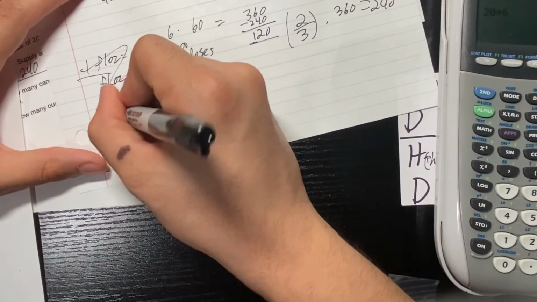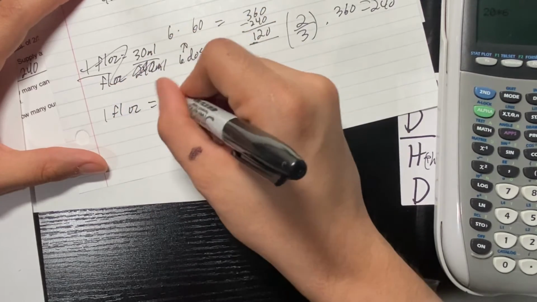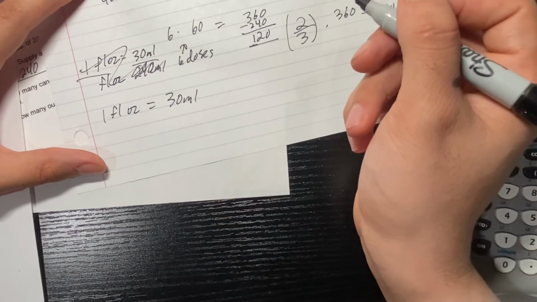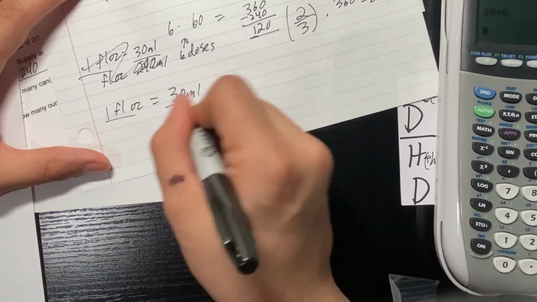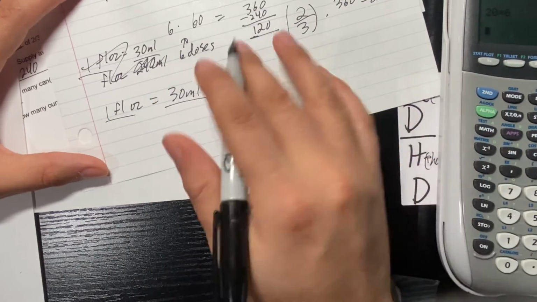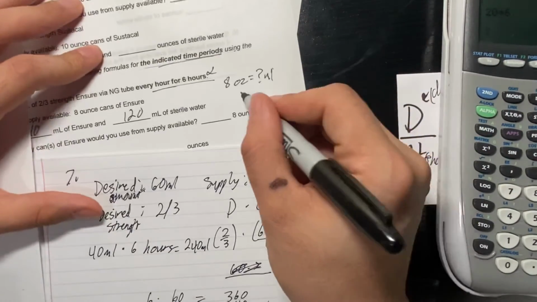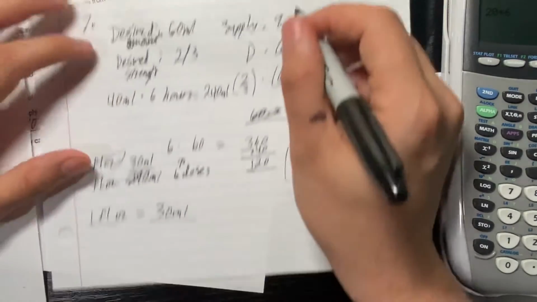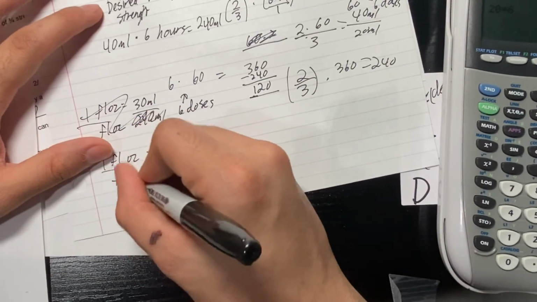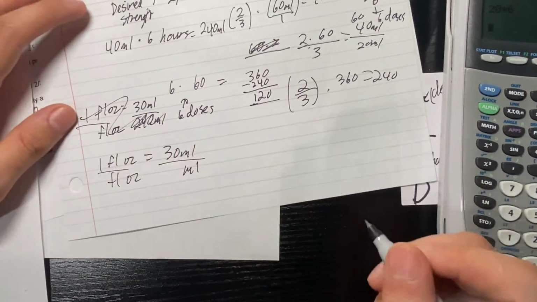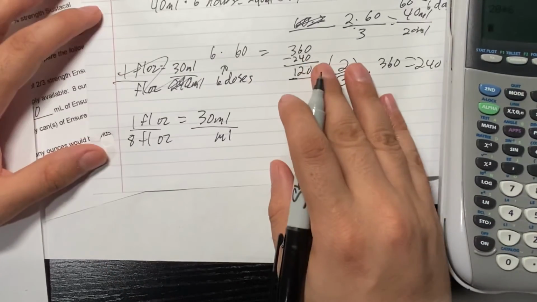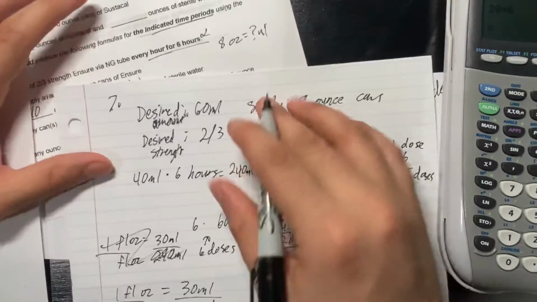We've got 1 fluid ounce equals 30 mLs. That's our rule, right? And I always draw the line because I've already got my rule up, and I want to convert from 8 ounces to milliliters. And so I'll write my units right beneath from before, and I've got 8 fluid ounces. That's what I have, and I want to convert to the milliliters.